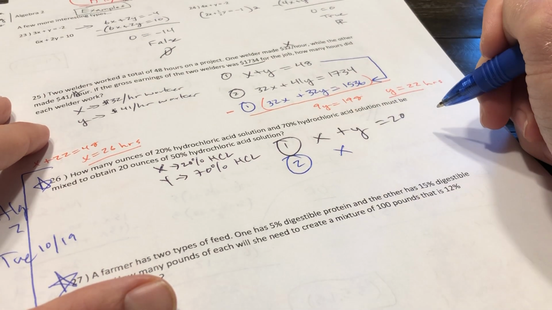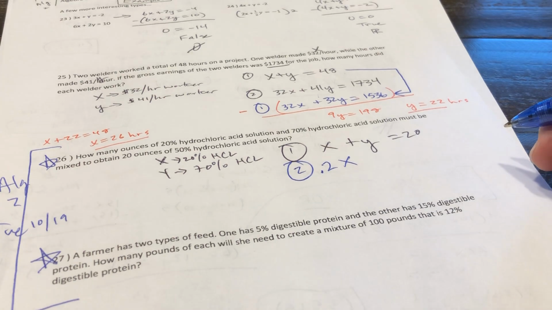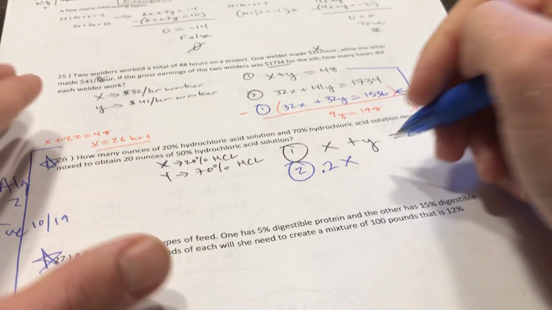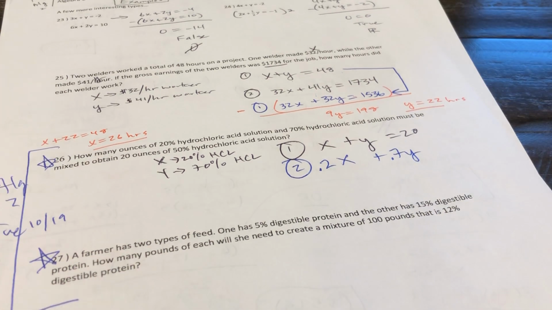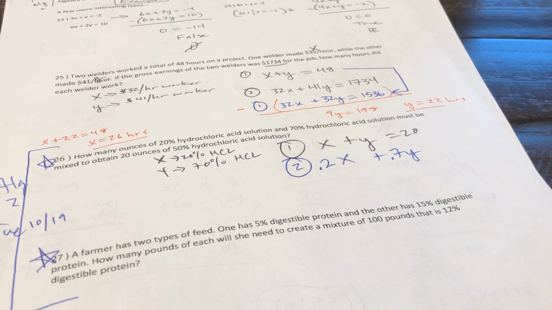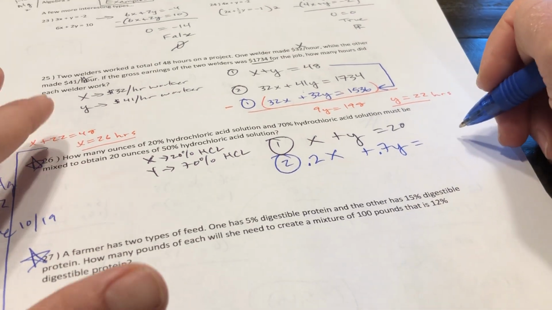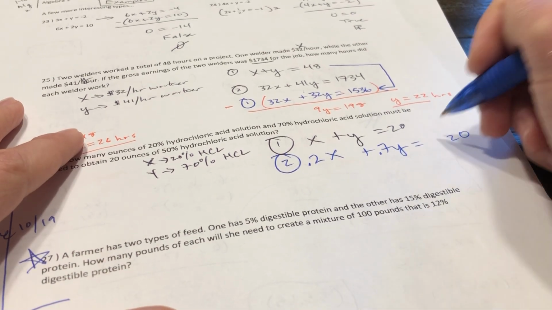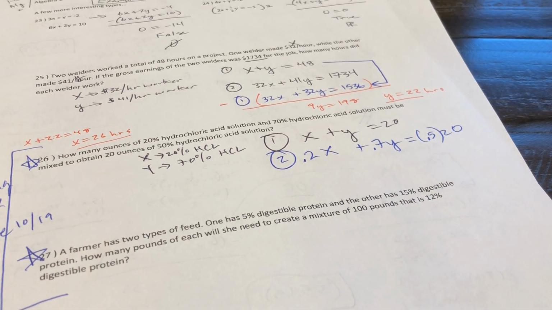So for every ounce of X, 0.20 or 0.2 of it is pure HCl. And for every ounce of Y, 0.7 of it, 70%, is pure HCl. And in total, I am going to have 20 ounces that is 50% or 0.5 HCl.